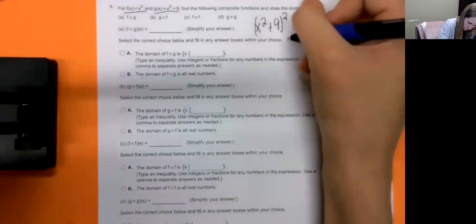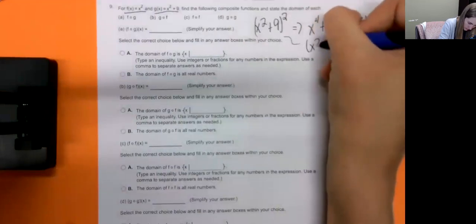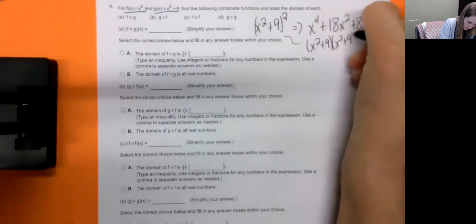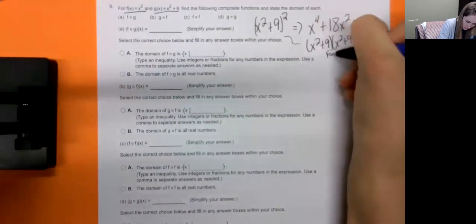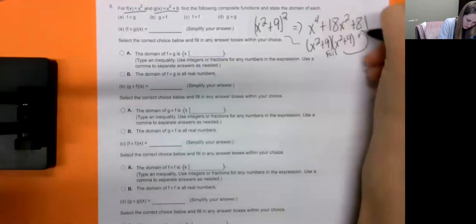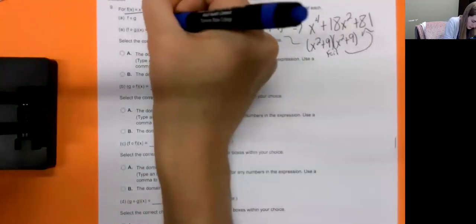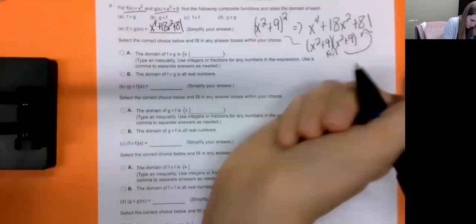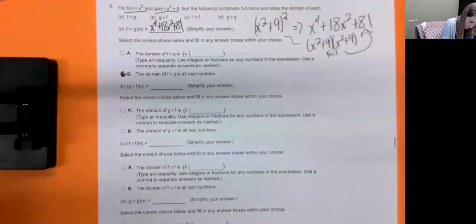And I'll make a little note right here. So x squared plus 9 squared plus 9. And you'll FOIL that to get there. Okay. So x to the 4th plus 18x squared plus 81, all real numbers.